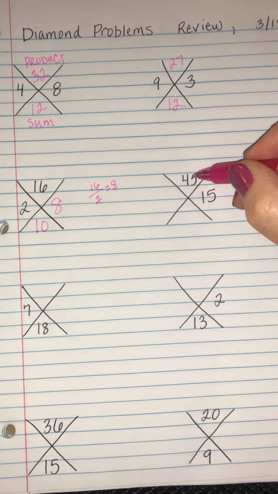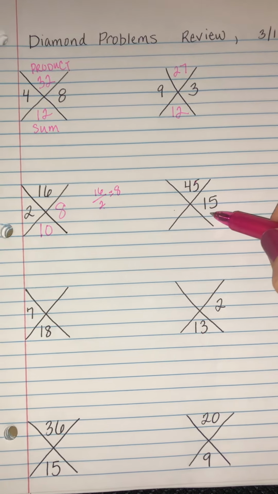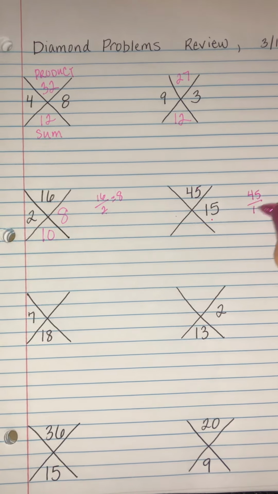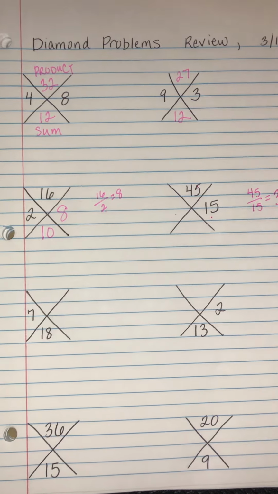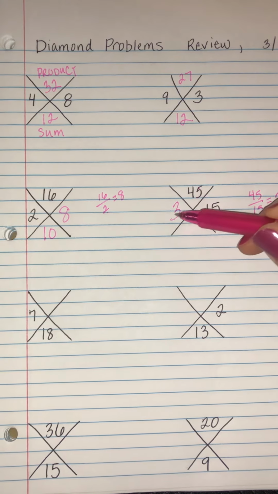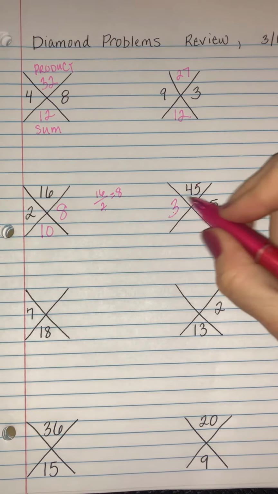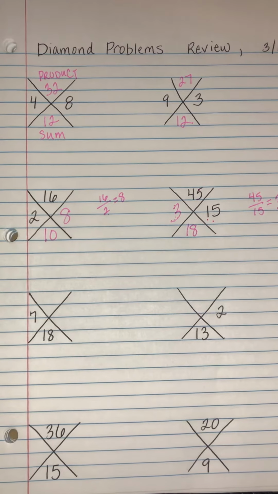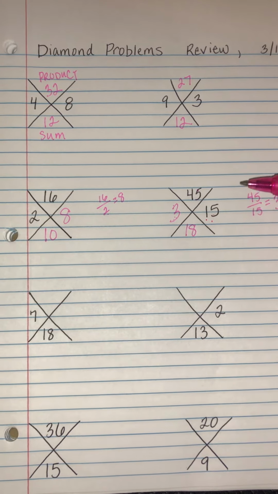We have 45 on top, that's our product, 15 on the side. So I need to know what number times 15 is 45. So I'm going to take 45 divided by 15. 45 divided by 15 is 3. So now our left and right are 3 and 15. 3 times 15 is 45. 3 plus 15 is 15, 16, 17, 18. Okay, so that's how we do it when we have the product and one of the factors.